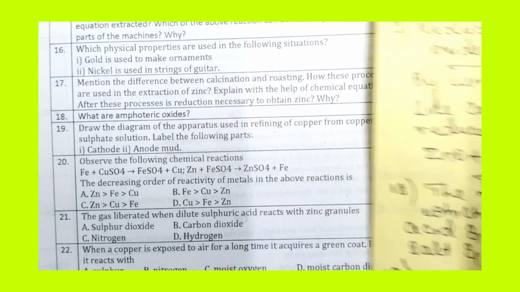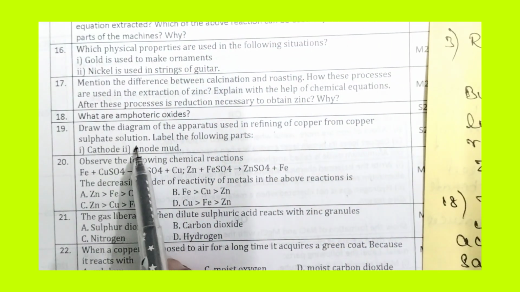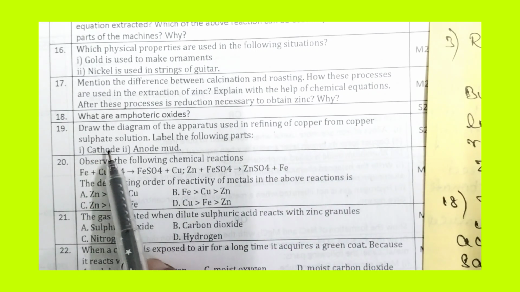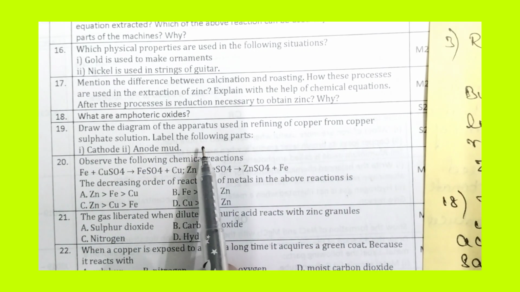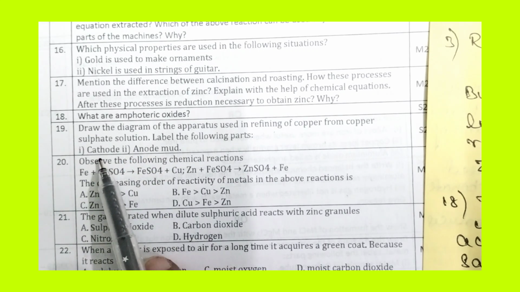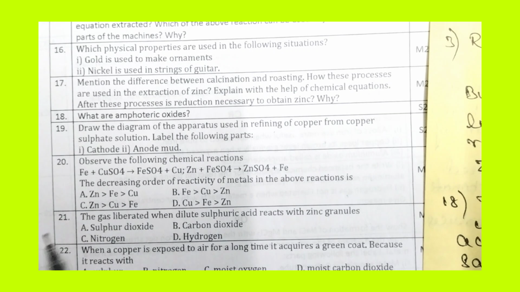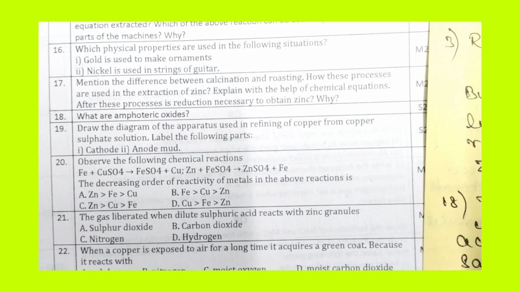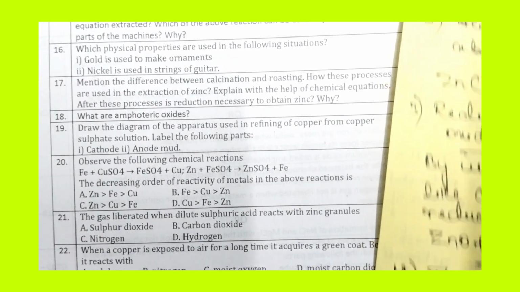Then the 19th question is draw the diagram of the apparatus used in refining of copper from copper sulfate solution. Label the following parts: cathode, anode, anode mud. So the 19th question is a diagram question. Now let us move to the 20th question.